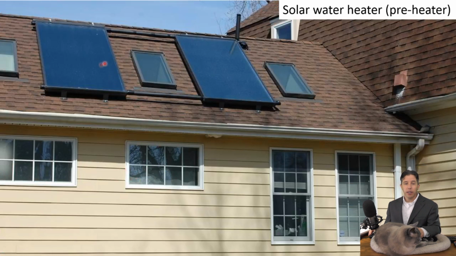So this is what these look like. Again, inside are just some pipes, so they're pretty simple. There aren't really any moving parts, no electricity. It's just using heat from the sun.